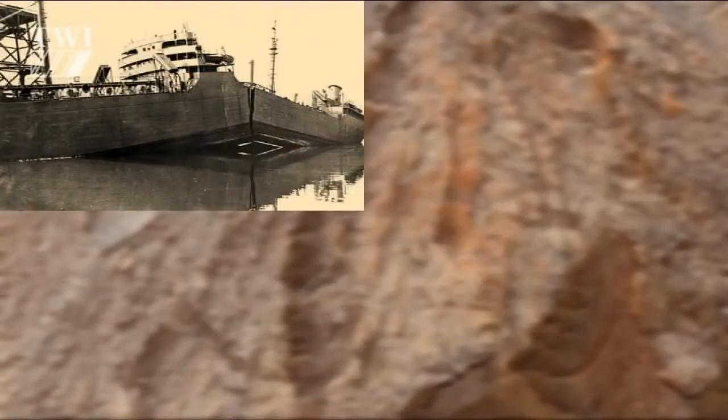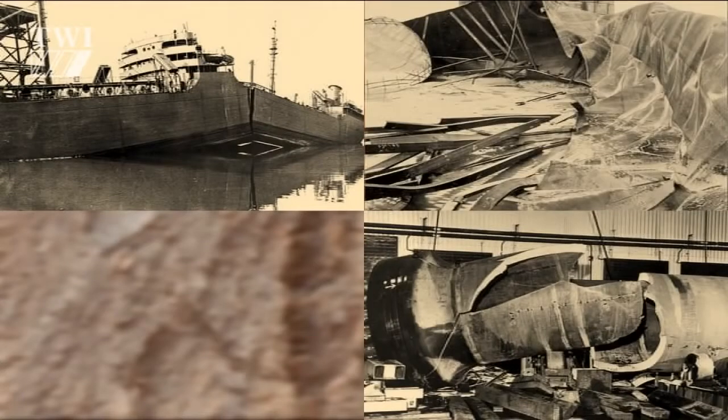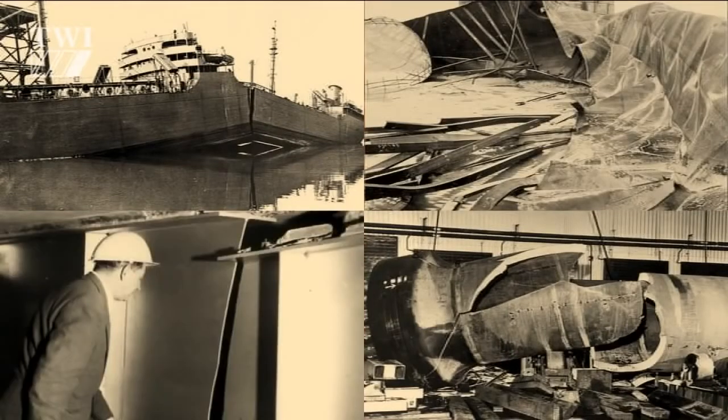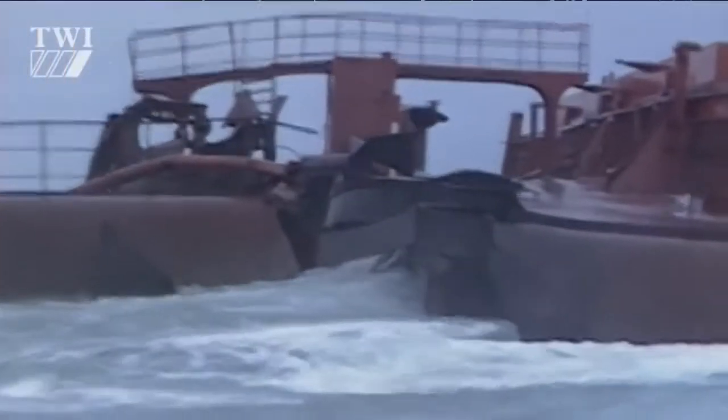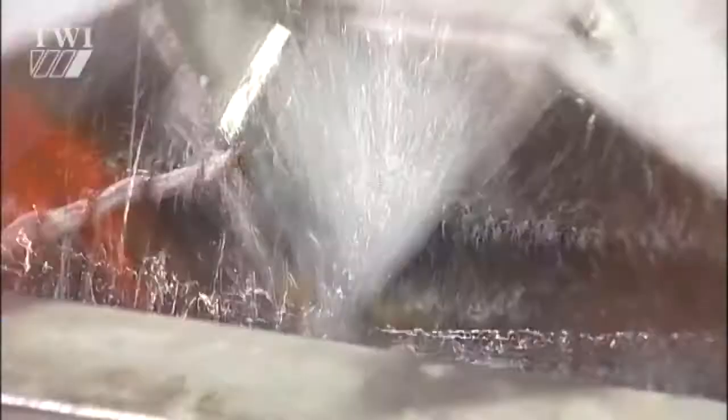Events like these are rare, but invariably catastrophic, involving loss of life, property, and confidence. So just what causes brittle fracture, and how can it be avoided?